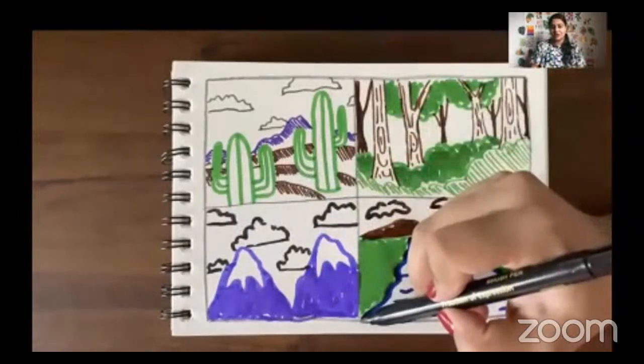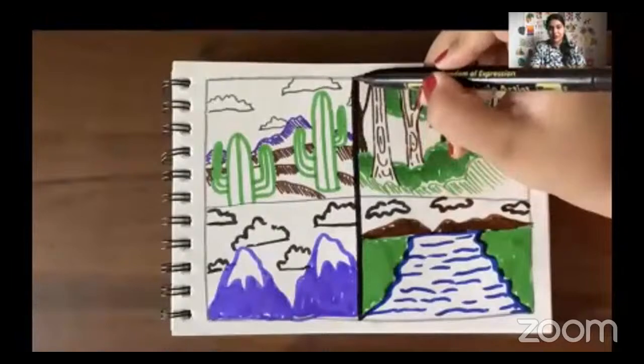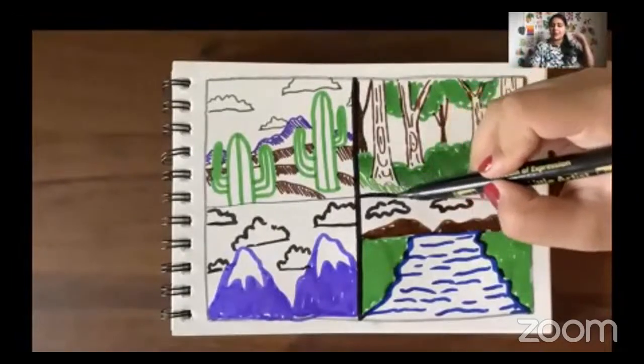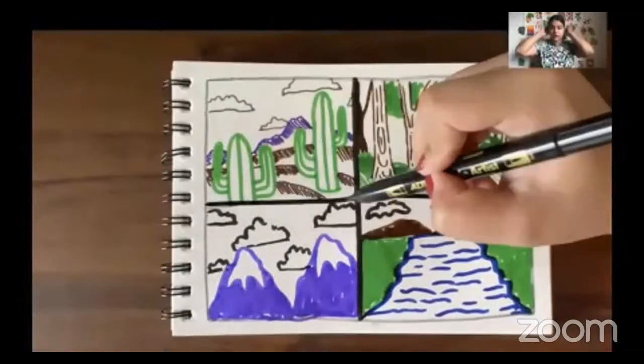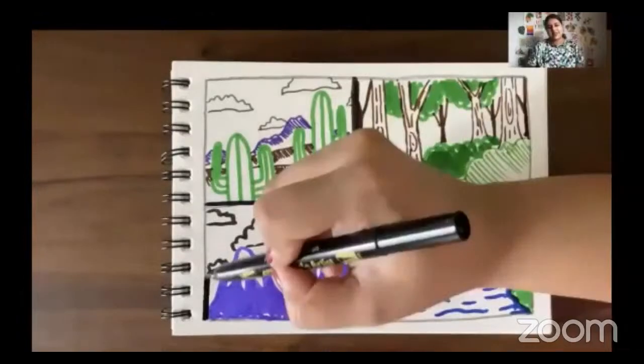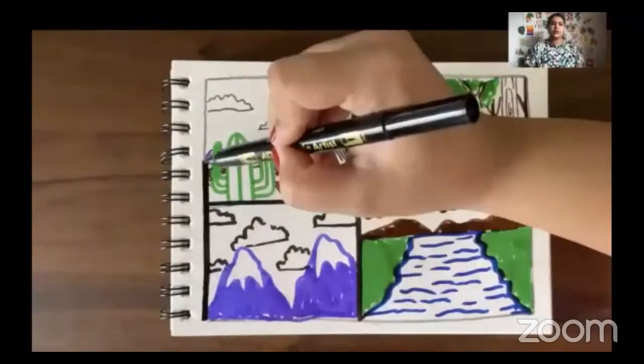Now just to finish up this whole picture, I'm going to take my black color sketch pen and outline this whole picture, because I do not want just the pencil marks to exist when you have done such a beautiful drawing in the center. Outlining the whole thing.